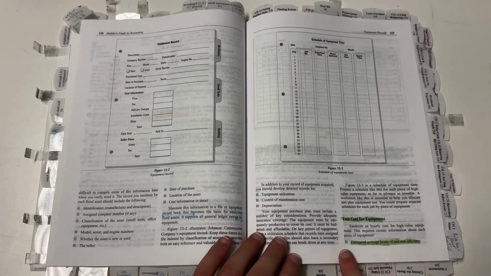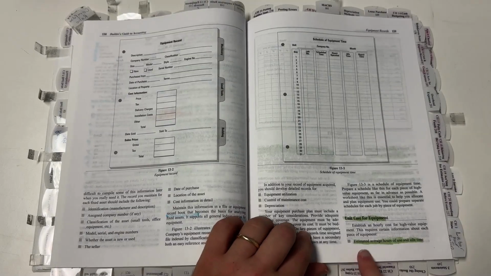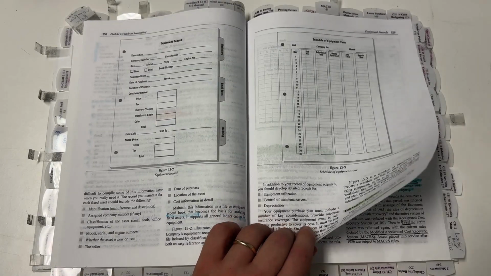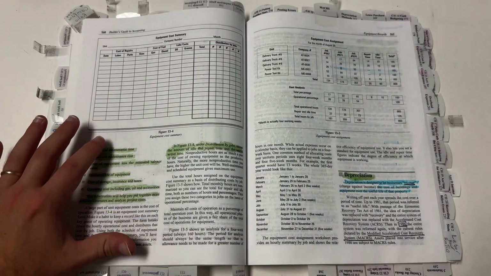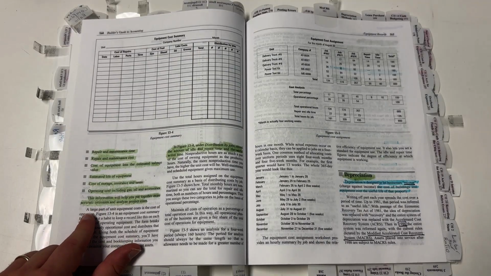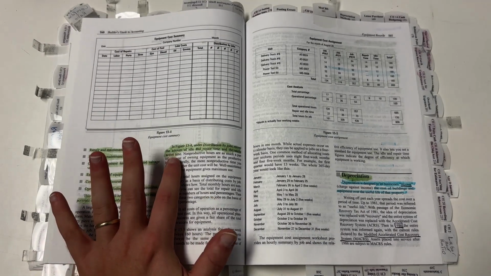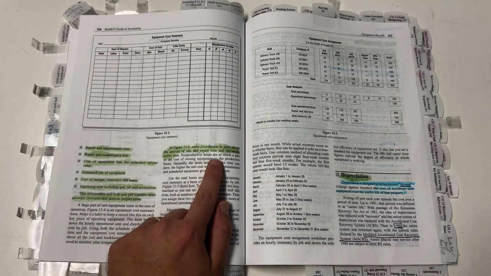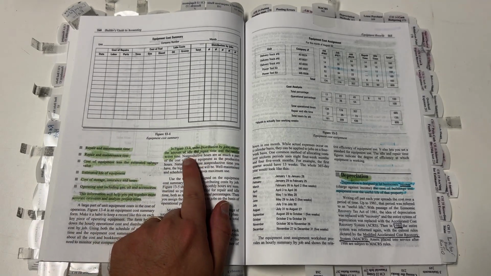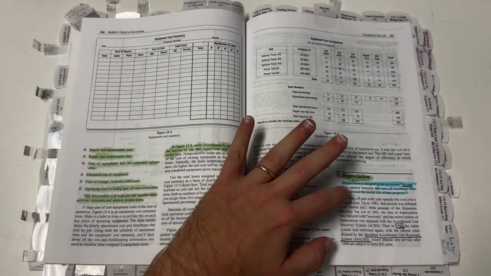Unit cost for equipment. This requires certain information about each piece of equipment, estimated average hours of use and idle time. And then it has more over here. This information will help you put together more accurate estimates and analyze project cost. All right, figure 13.4, under distribution by jobs, record the amount of idle and repair time and useful activity.